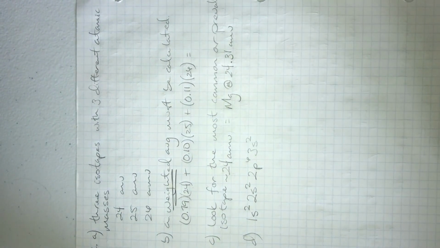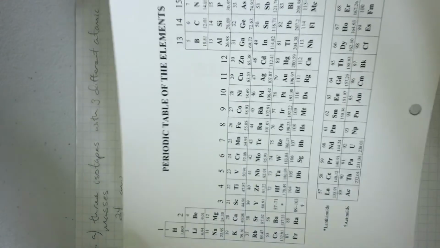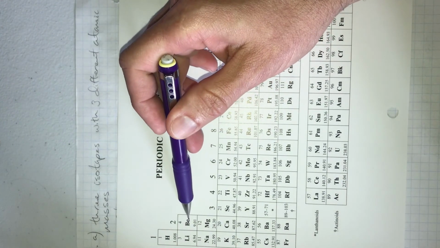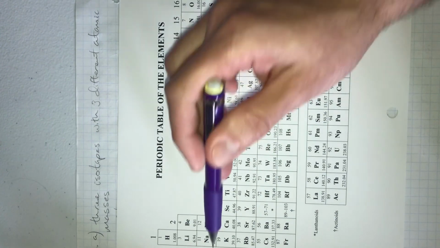And then the electron configuration for that, using our good old friend, the periodic table: 1s2, 2s2, 2p6, 3s2, magnesium.